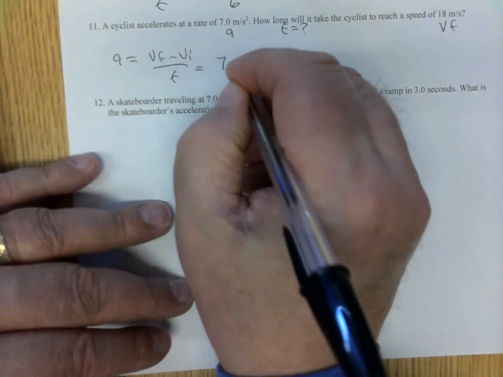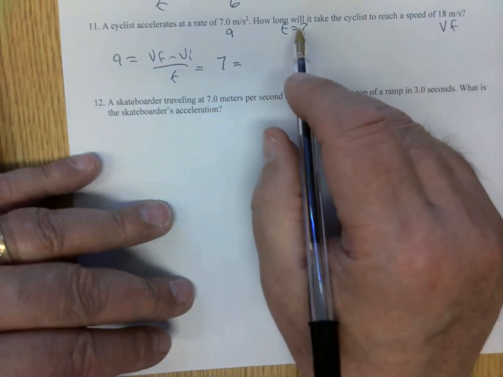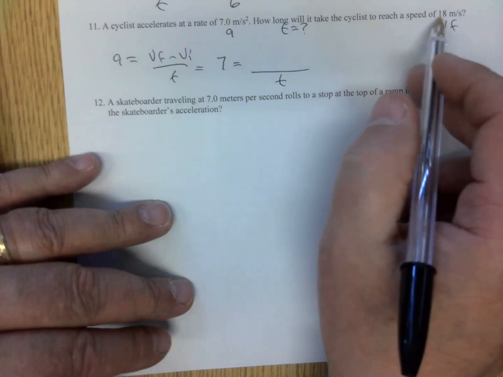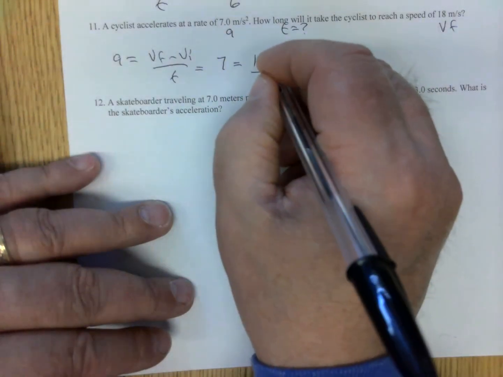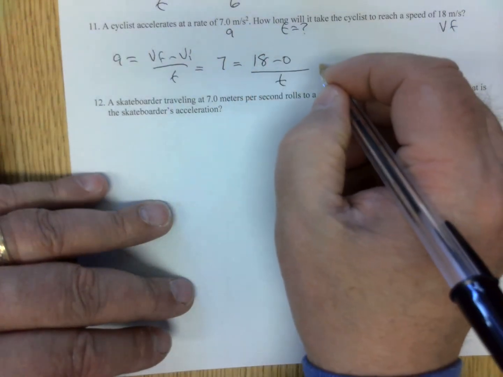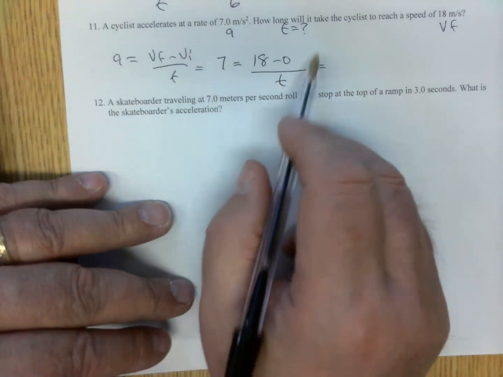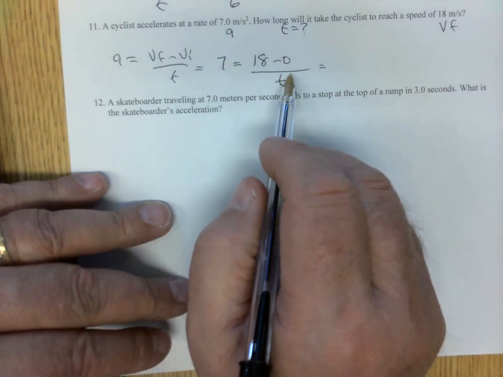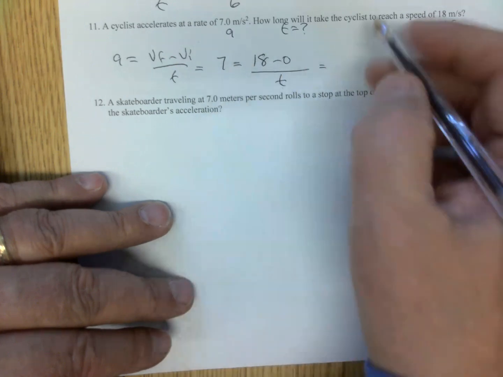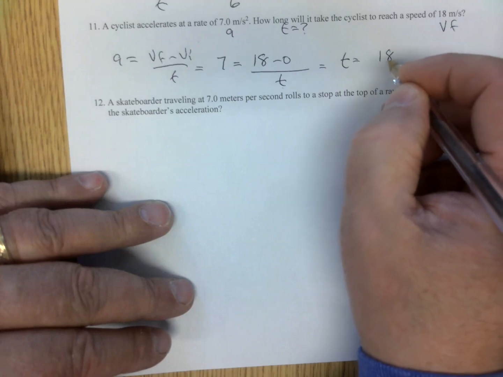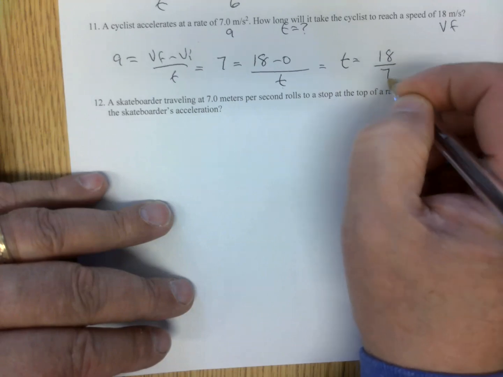So the 7 is acceleration. How long? We just need the time, right? And then reaches the speed, that's velocity final, 18 minus 0. So then we're going to switch these. We're going to use algebra. We're going to multiply both sides by t and then divide by 7. This then becomes t equals 18 minus 0, which is 18, divided by 7.